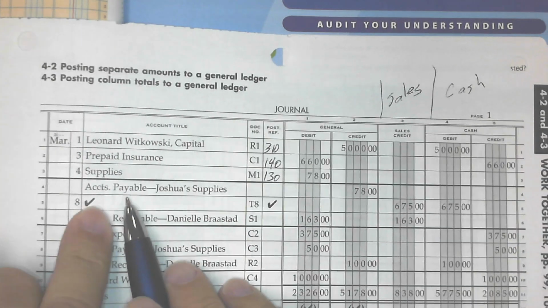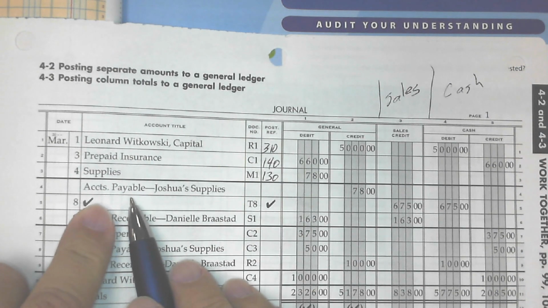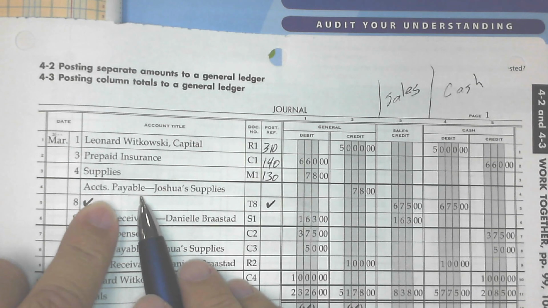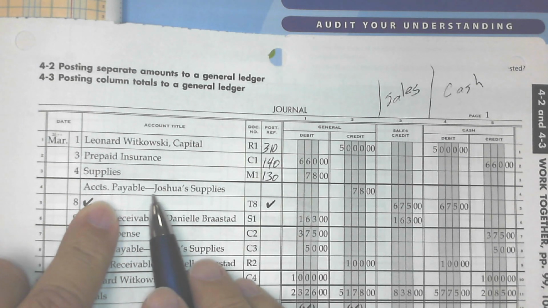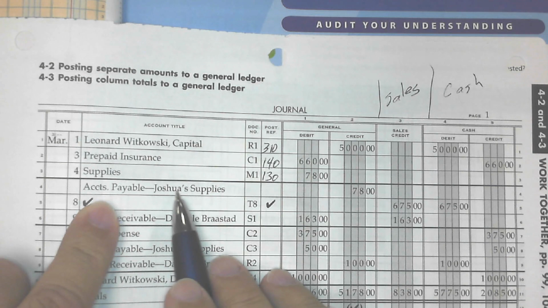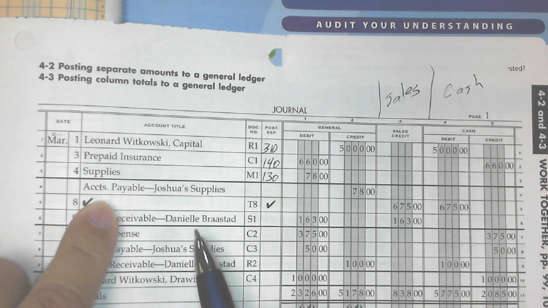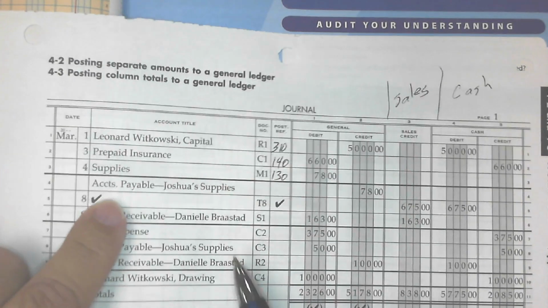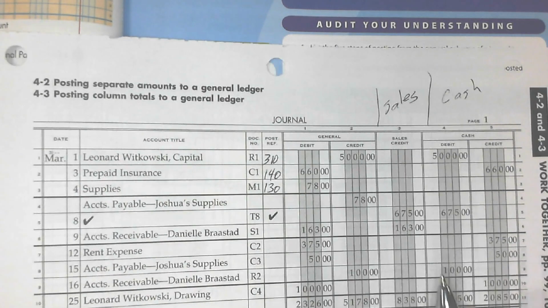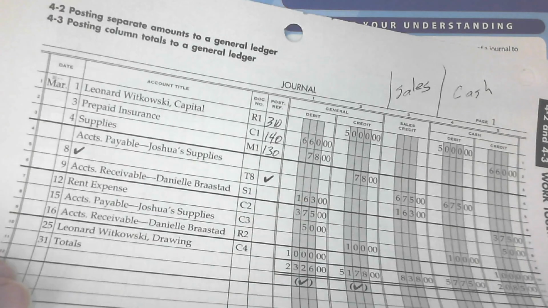Okay, so for this transaction, it looks like the supplies were sold on account. They were sold to Josh, so now we've got to enter a transaction for Josh. So accounts payable. We'll find Josh's account here.